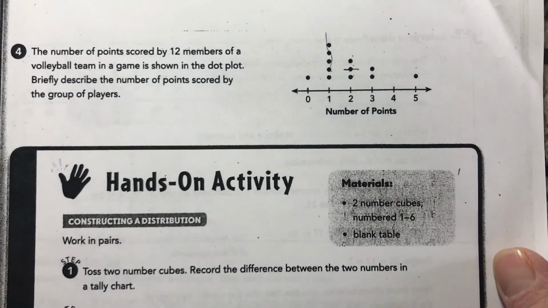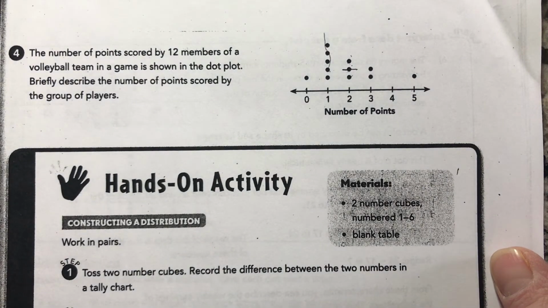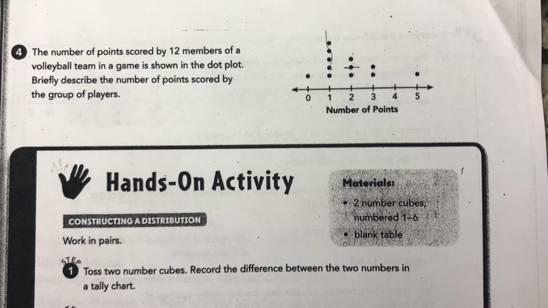Number 4. The number of points scored by 12 members of a volleyball team in a game is shown in the dot plot. Briefly describe the number of points scored by the group of players. All right, so I want you guys to see what kind of information you could give me. I want you to pause this video, see what you come up with. Okay, let's see how you did.